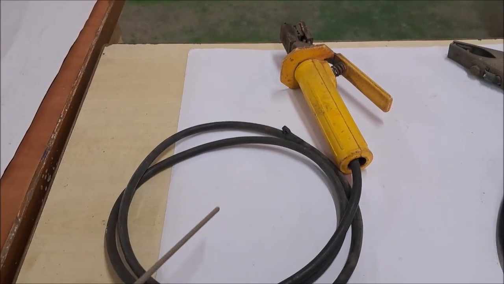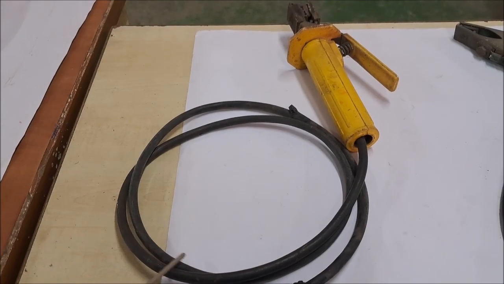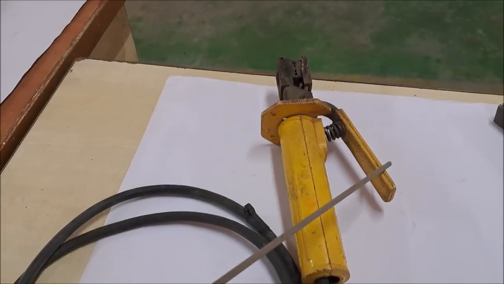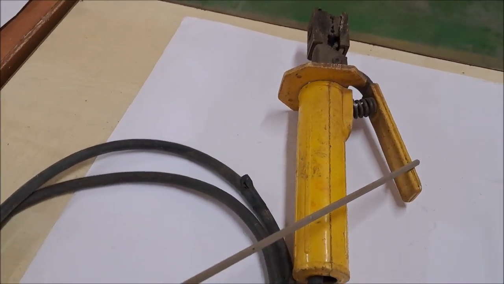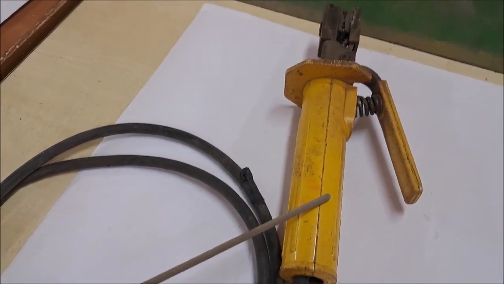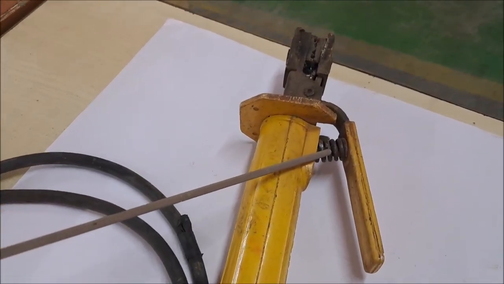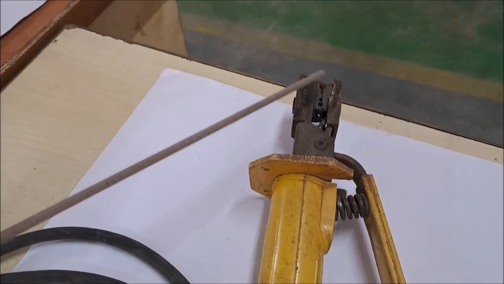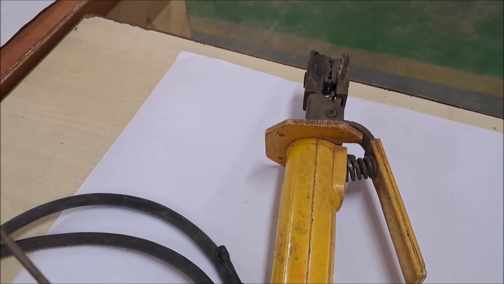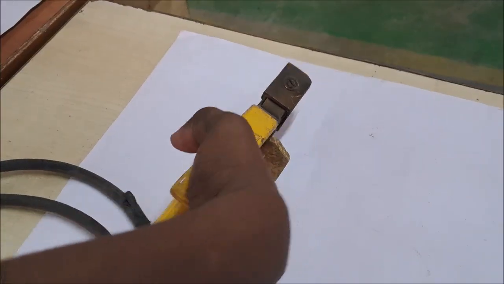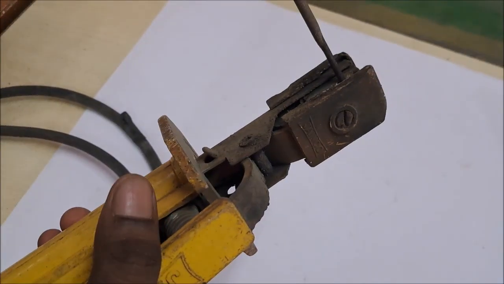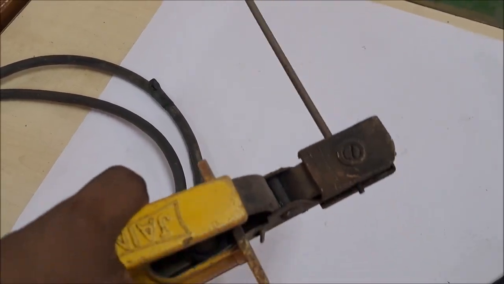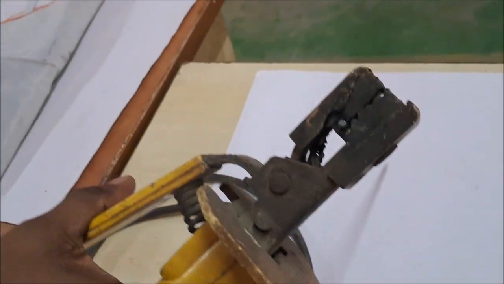Now we discuss the electrode holder. The electrode holder has different parts. One is the jaw spreading lever. This one is the handle. This one is the spring. This one is the replaceable jaw. When you press the holder, you clamp the electrode in the jaw holder, so you can easily hold the welding rod.